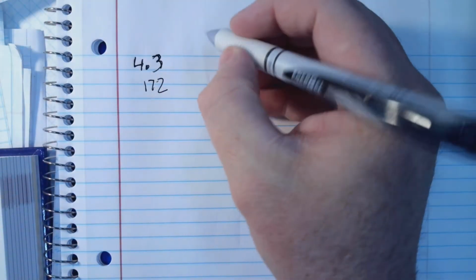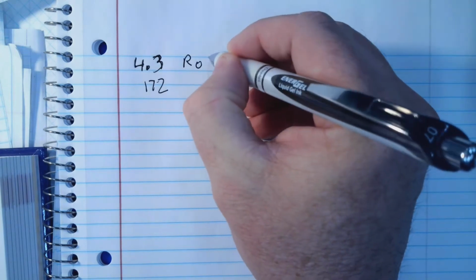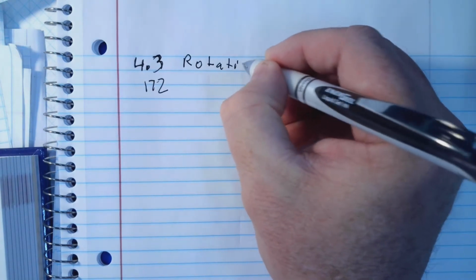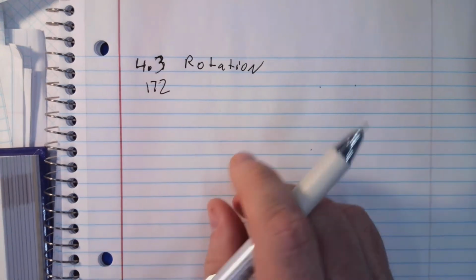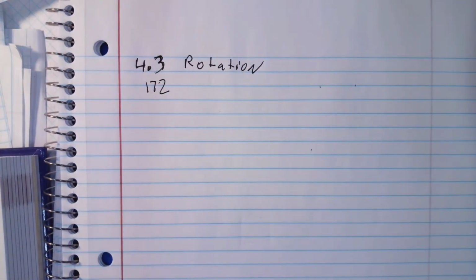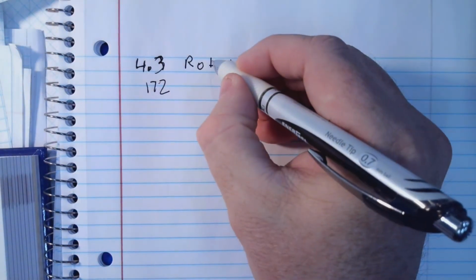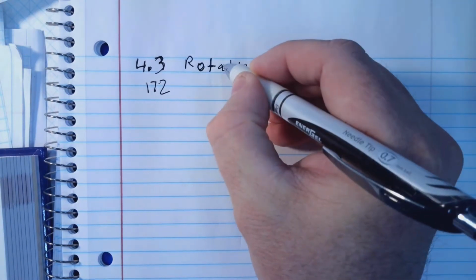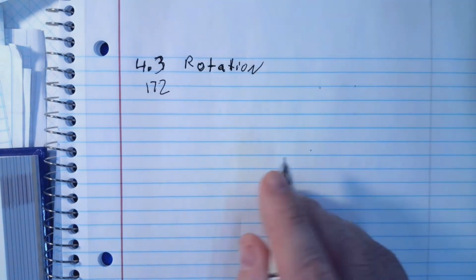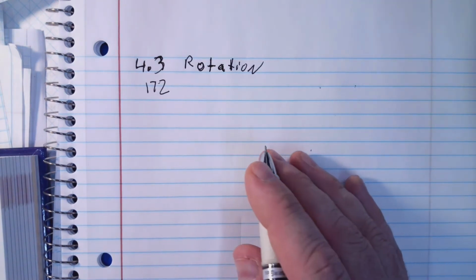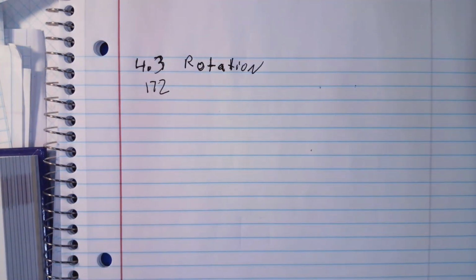I have one. I don't know if it's any good. Here's 4.3. This is rotation. This is the last of our types. No, it's not the last of our types. There's one more type, but I think we do it later, because 4.5 we do in a different chapter.